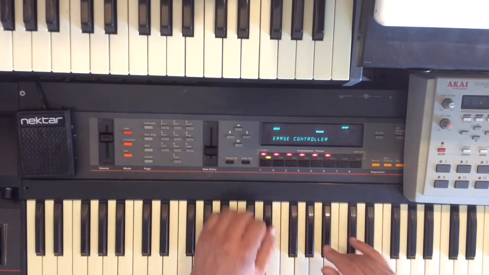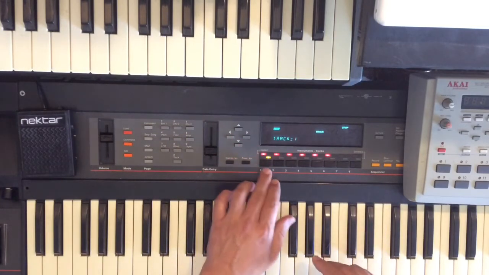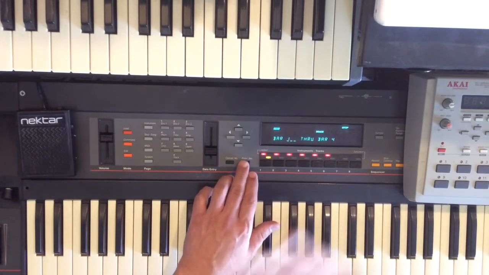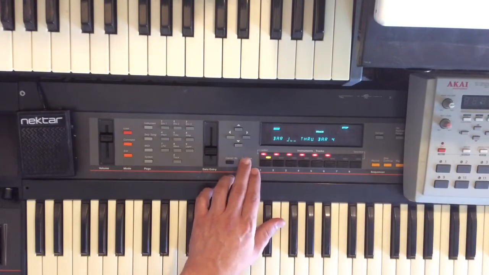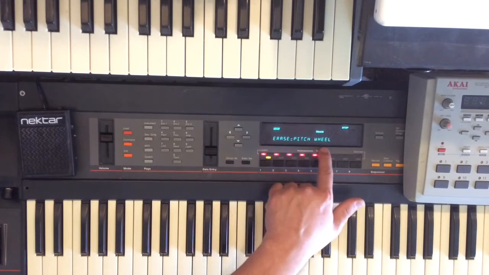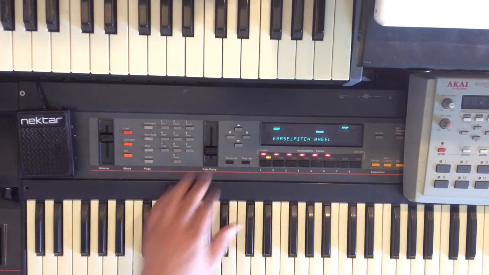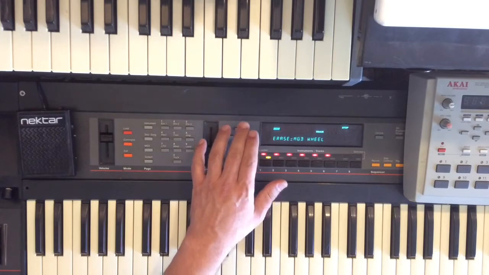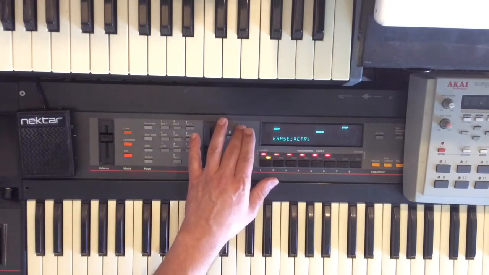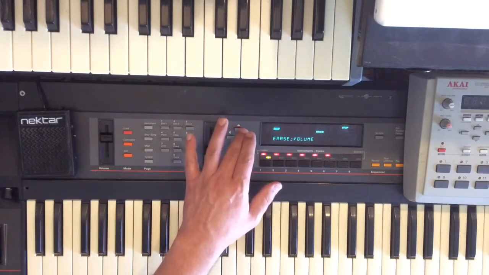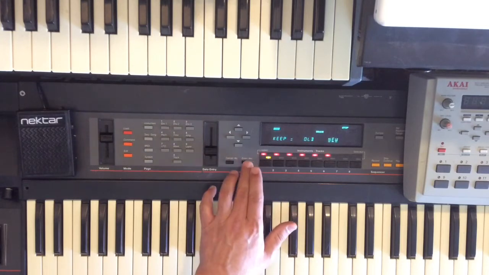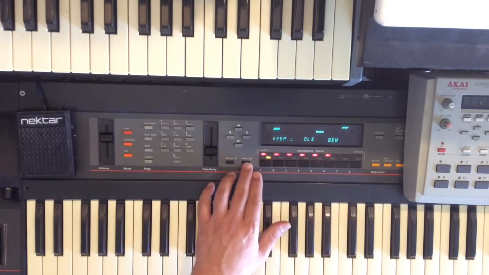Erase controller, remember that. If we go erase controller, it's going to ask you on track 1 through 4, yes, we're going to erase the volume on the entire range here. Now it's asking you, what do you want to erase? You can erase the pitch wheel, the mod wheel, the patch select buttons that you pressed, the pedal, the sustain pedal stuff. Volume, let's do that.